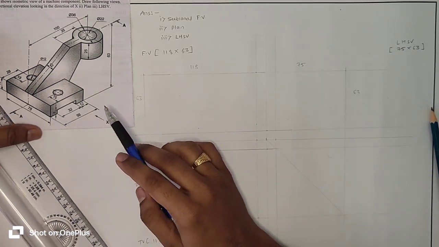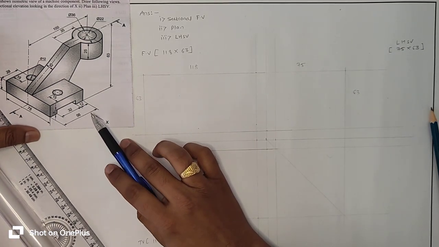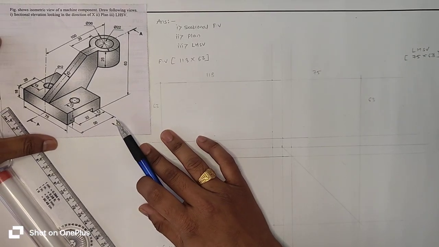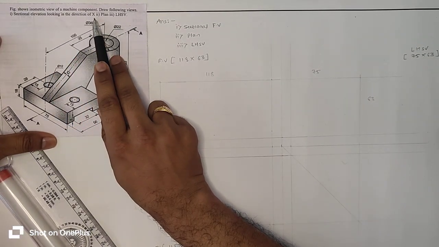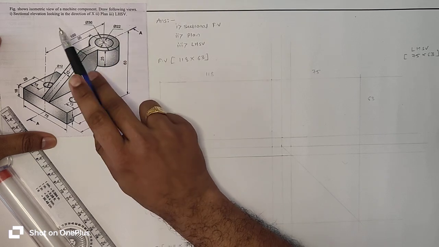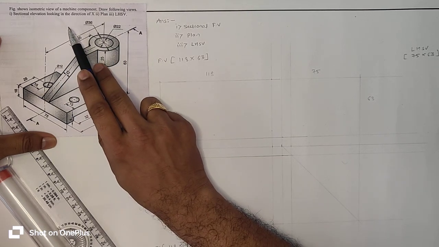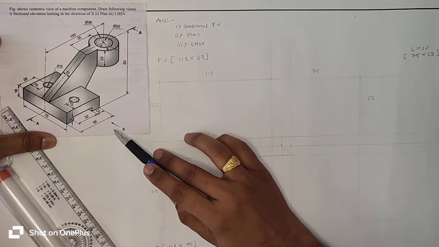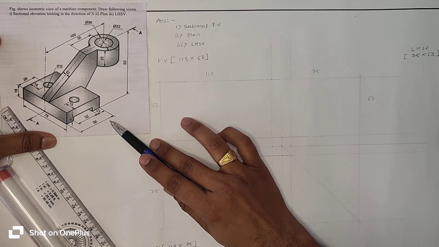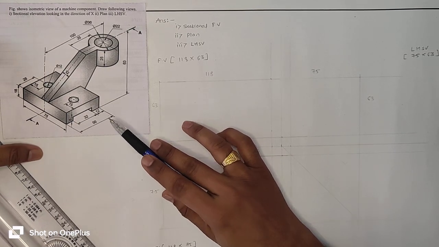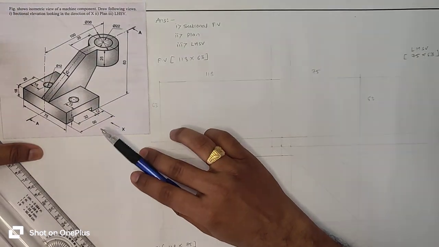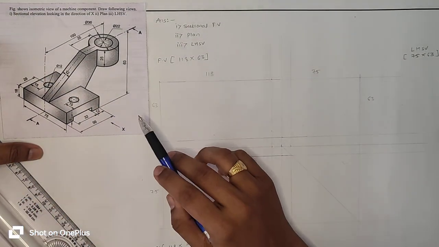Hello, guys. Today we will see this problem. The figure shows an isometric view of a machine component. Draw the following views. First, the sectional elevation looking in the direction of X. So in this direction, we will see the sectional front view. Then the plan, the top view, and the LHS view, the left hand side view.